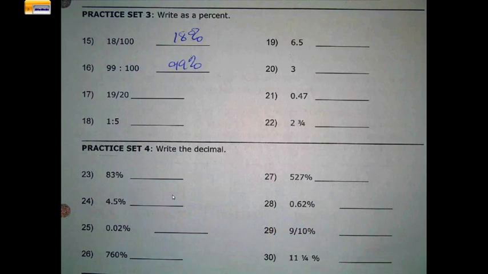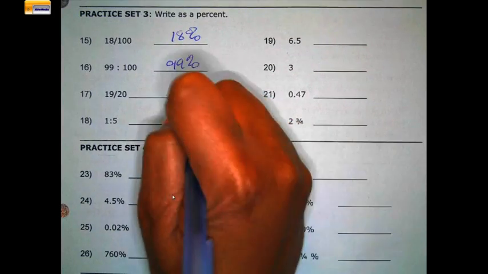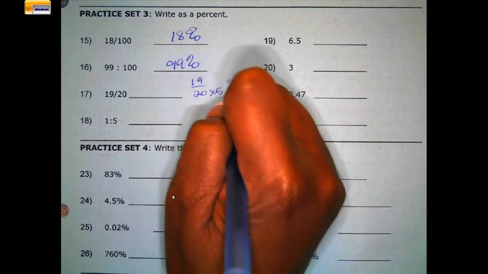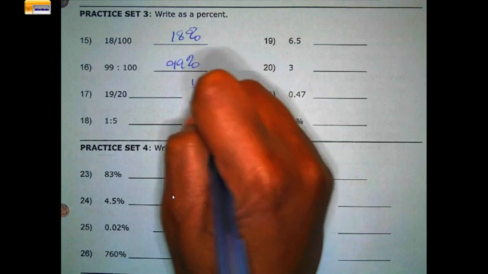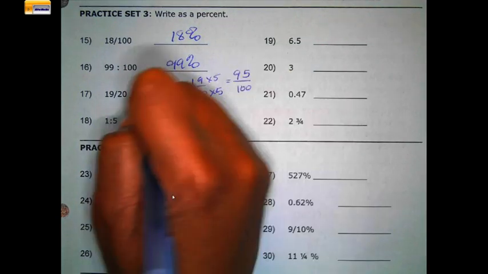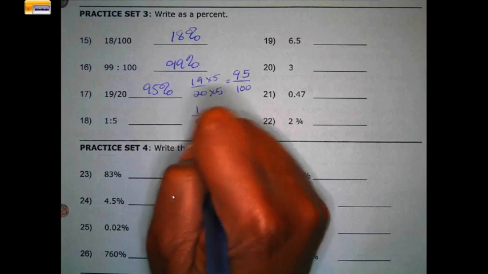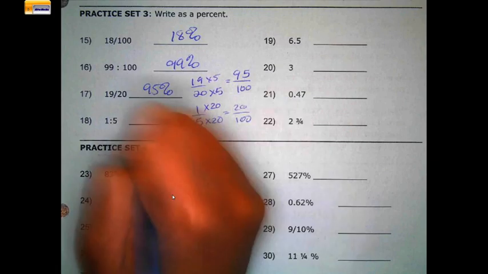Okay, now how'd you get 95? Well, you could divide it, but can I show you a shortcut? I've got 19 over 20. I know that if I times 20 by 5, because I love to do multiplication instead of division, I'm going to get 100. If I multiply this by 5, what am I going to get? 95%. Okay? What about on number 18? You're going to get 20, because if I multiply by 20, I'll get 20 over 100. Or you can divide. It doesn't matter.